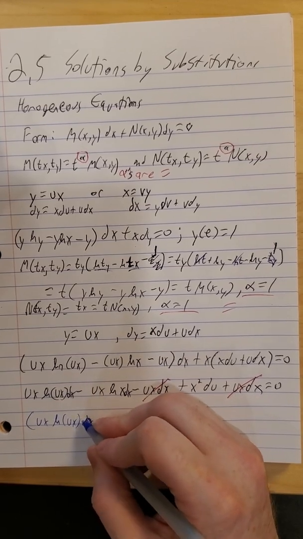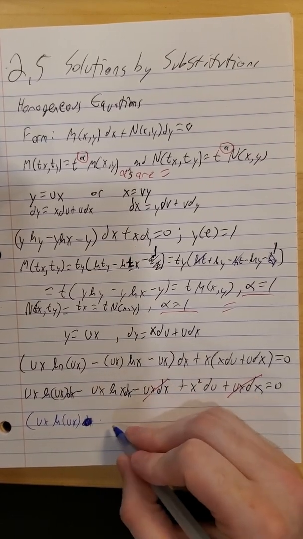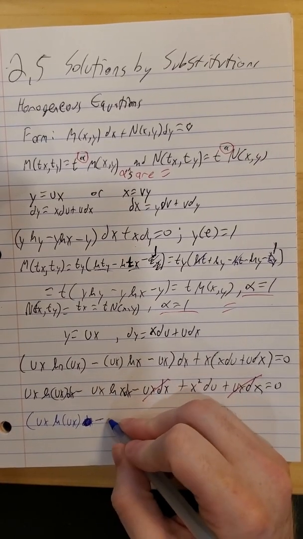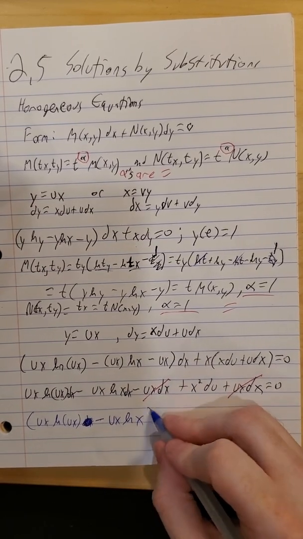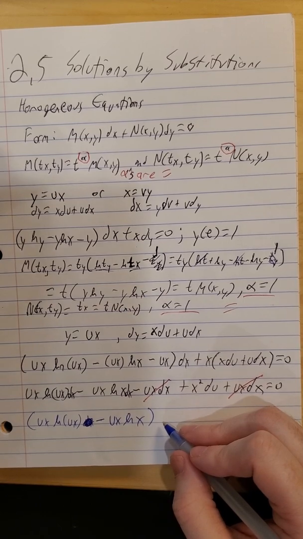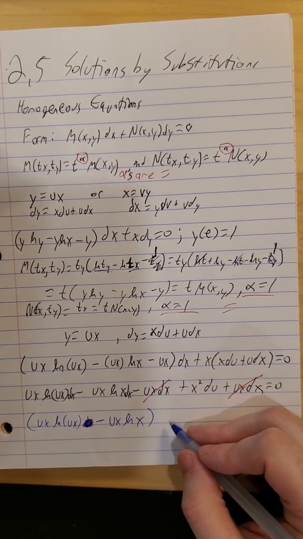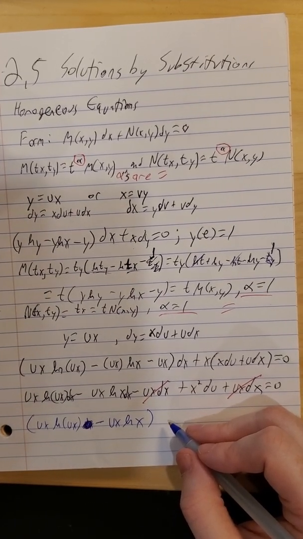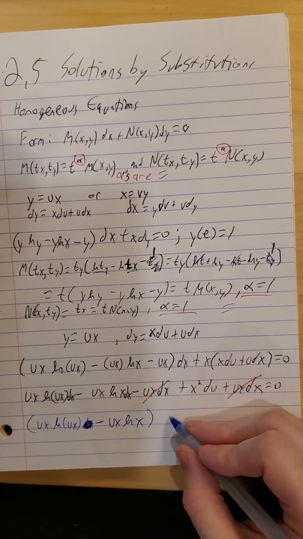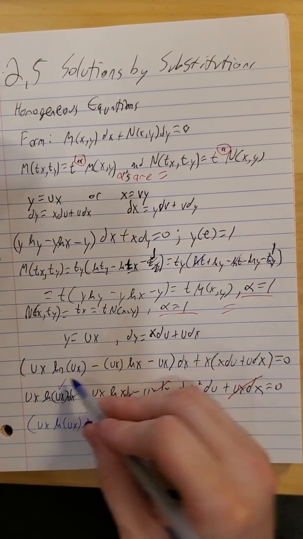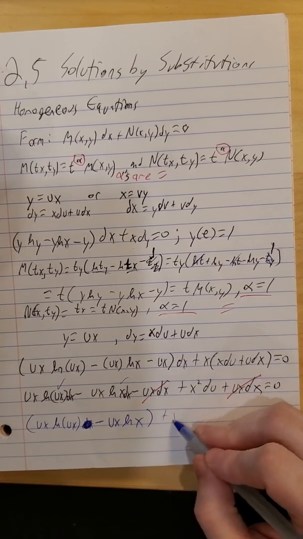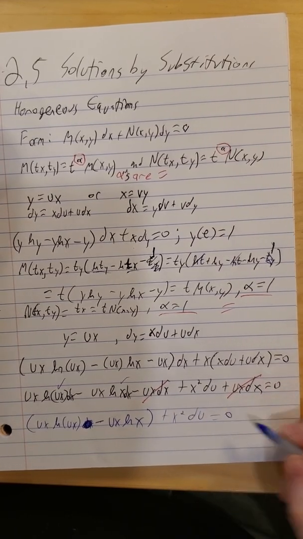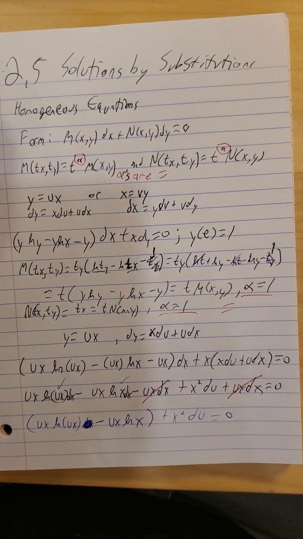Now we'll make it one big pile, we'll put the dx at the end, minus ux natural log x. And then we have, let's see, we use this guy and this guy, then we have plus x squared du is equal to 0.